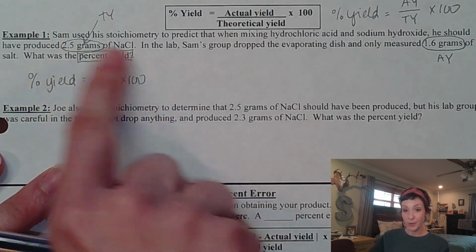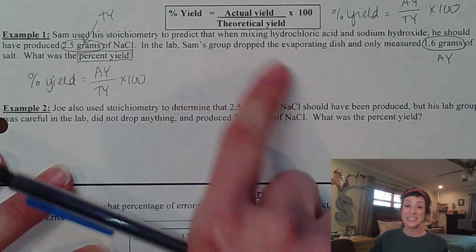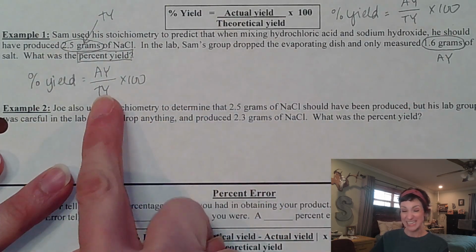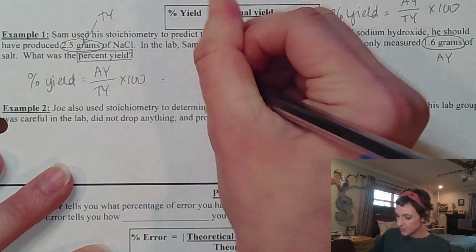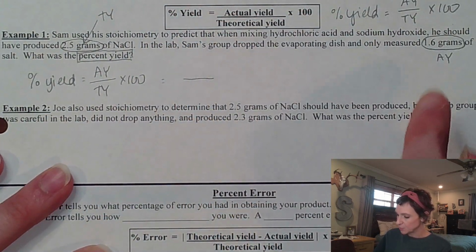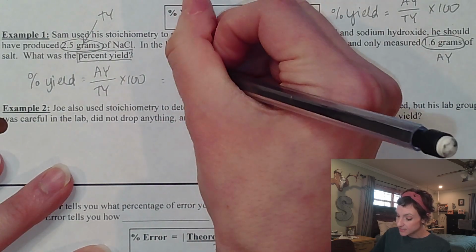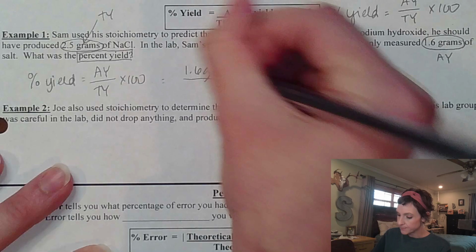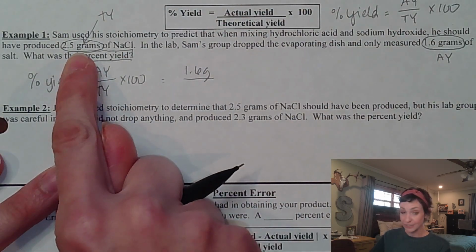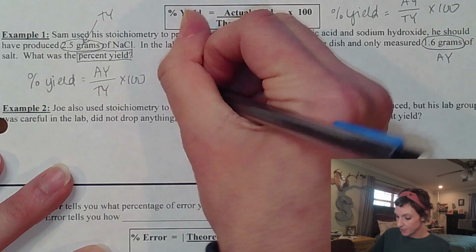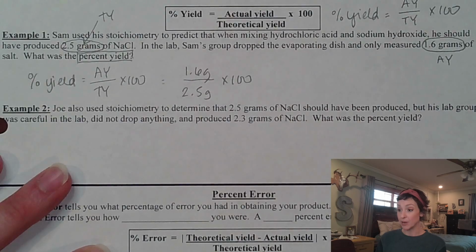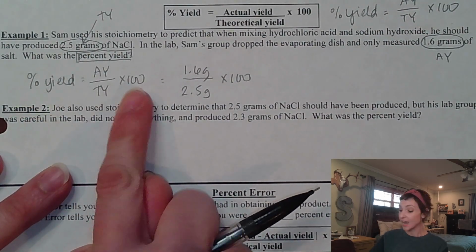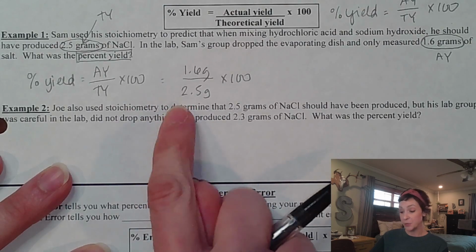We always write the equation. The next thing we're going to show is the substitution of these two numbers into this equation, with units, please. So my actual yield was 1.6 grams, and I'm going to write that number on the top. My theoretical yield was 2.5 grams, and I'm going to write that number on the bottom. And we multiply by 100. So I have my equation, and I have my substitution with the units in there.